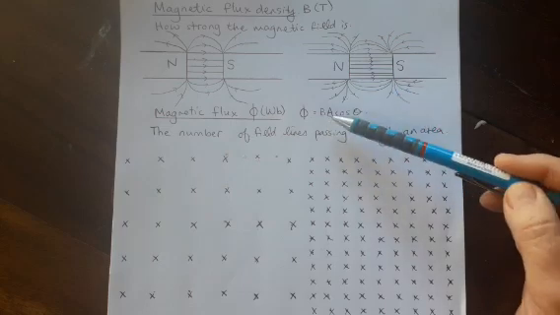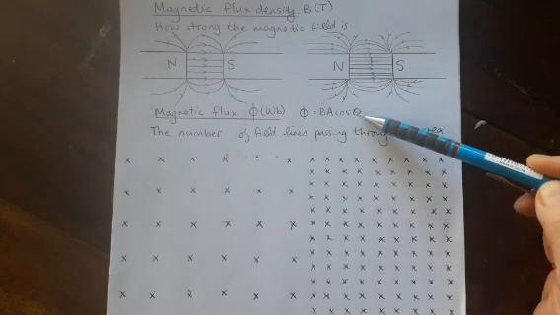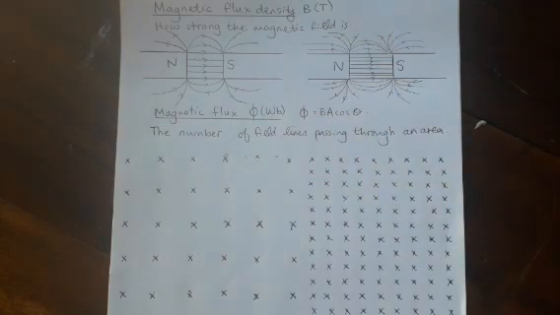That's pretty simple. So then magnetic flux is phi, measured in Weber, and that is equal to B, which is the strength of the magnetic field, times the cross-sectional area, times cos theta. And it's the number of field lines passing through an area.